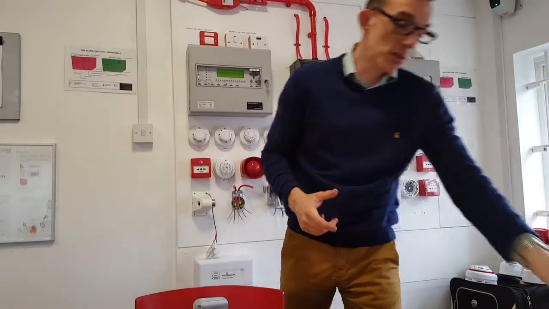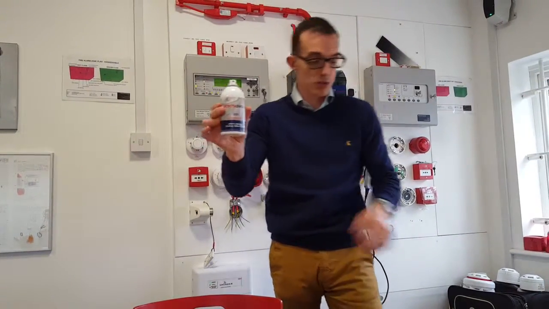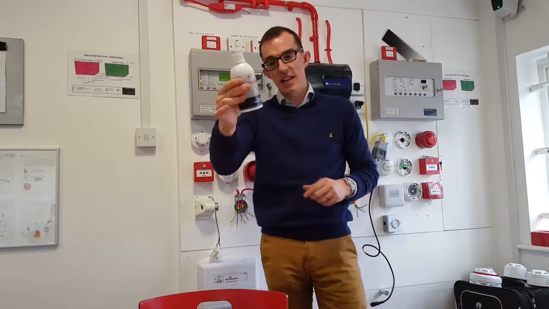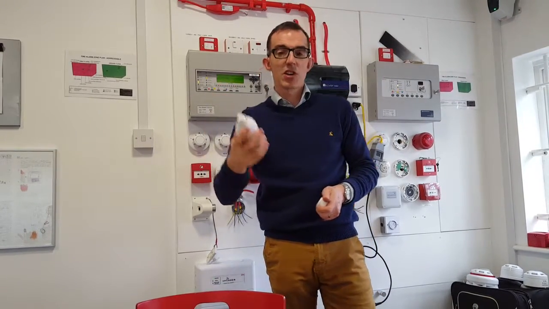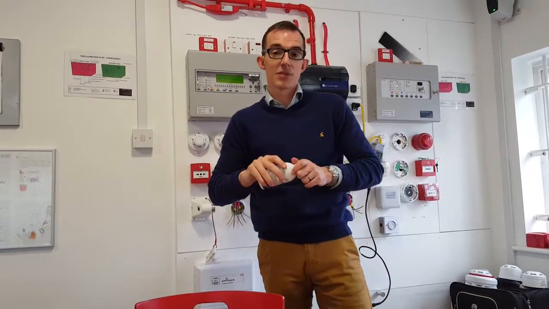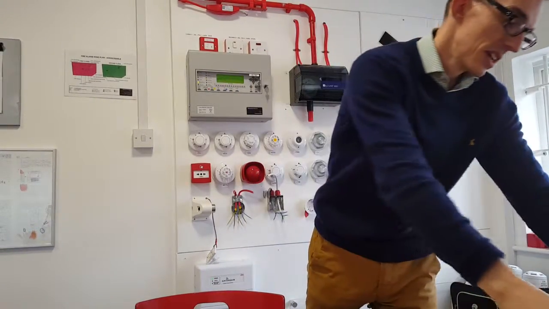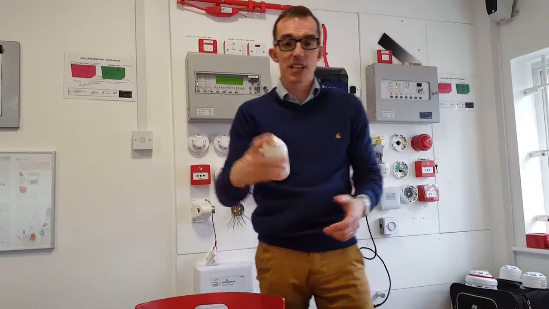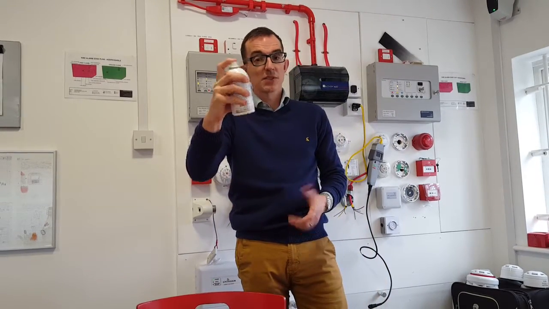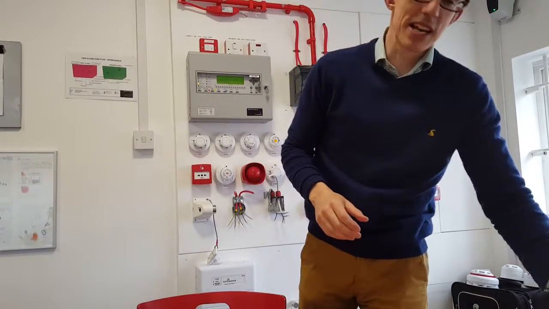So we use lots of different bits of kit to test things. We use artificial smoke. So artificial smoke looks like this. Comes in a little can like that, and when you spray it, it's non-toxic, odourless artificial smoke. So that's smoke. We can also use carbon monoxide, which obviously is not ideal and not great to breathe in either, but it's not going to kill you essentially. So we use carbon monoxide, which is basically invisible. We can use that to test carbon monoxide detectors.